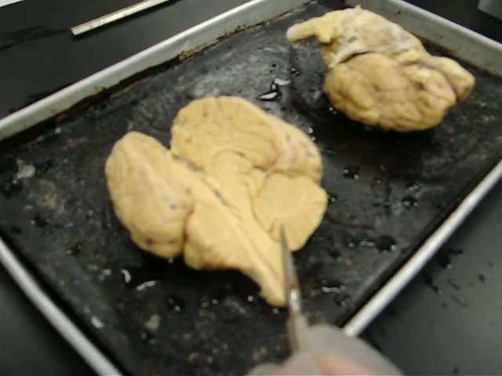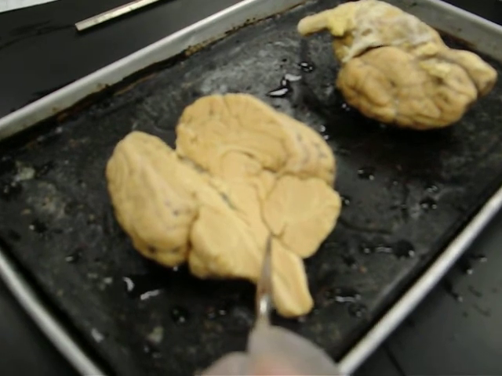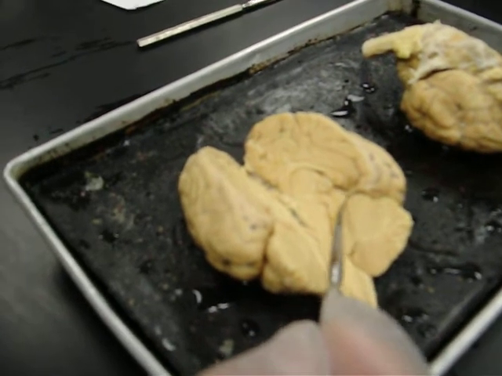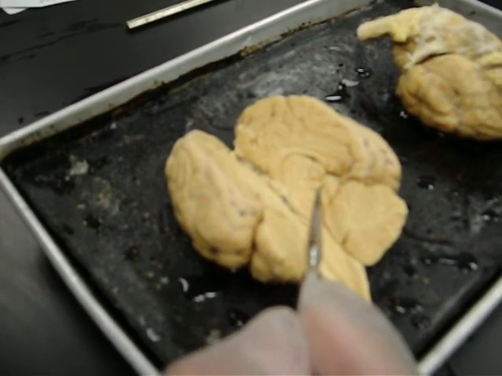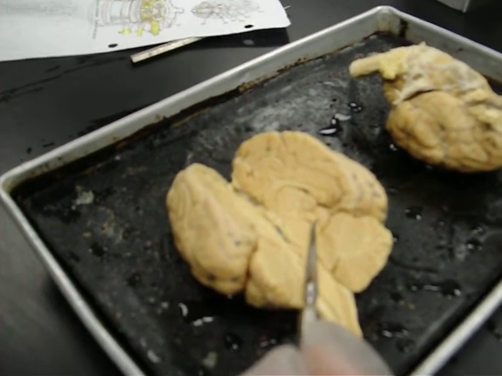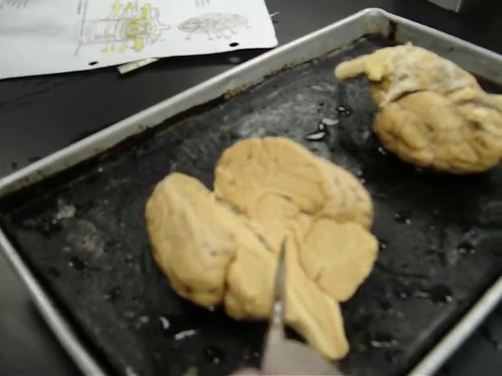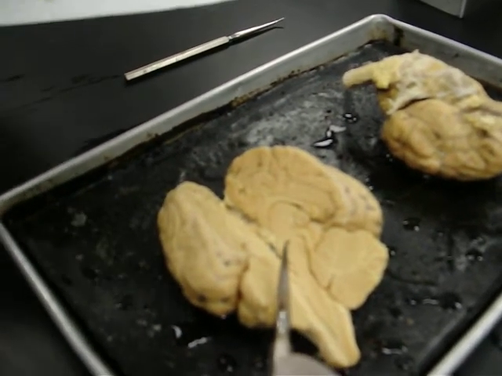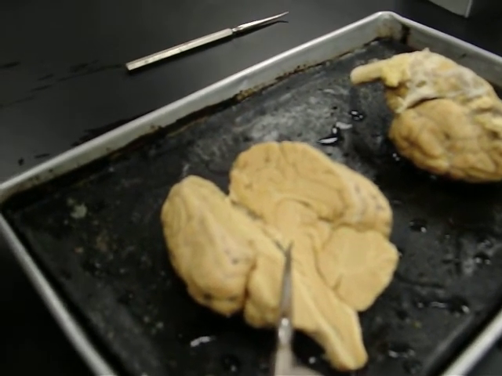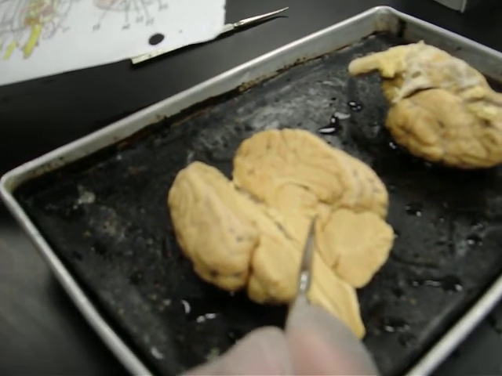And there's also the third ventricle, which is right under it, and it leads up to this region right here, which is known as the corpora quadrigemina, which has a superior colliculus and an inferior colliculus.